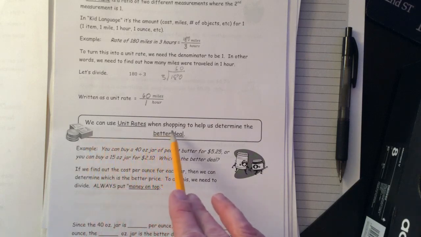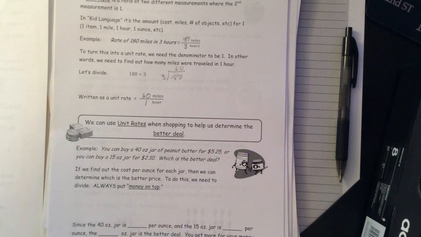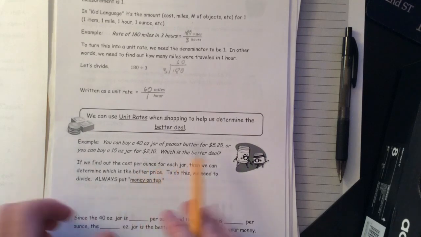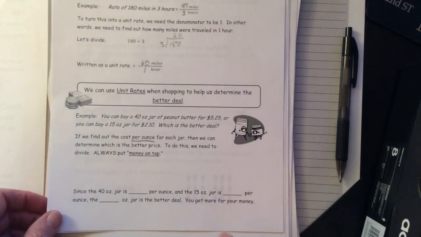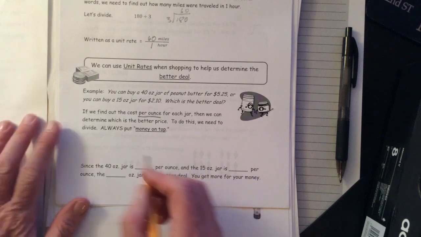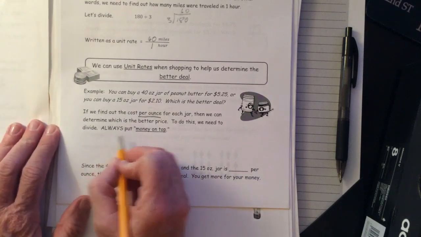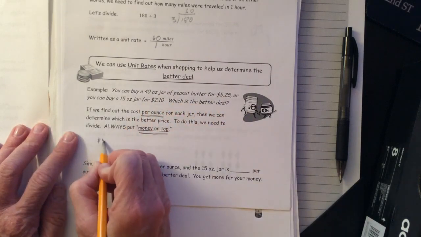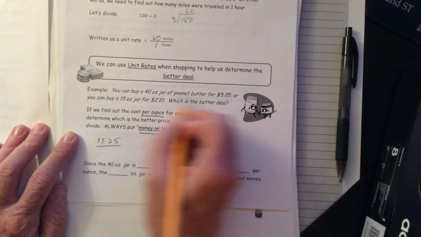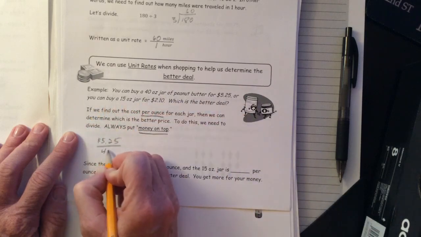We can use unit rates when shopping to help us determine the better deal. Example, you can buy a 40-ounce jar of peanut butter for $5.25 or a 15-ounce jar for $2.10. Which is the better deal? If we find out the cost per ounce for each jar, then we can determine which is the better price. To do this, we need to always divide. Always put money on top. So the first one is $5.25 divided by how many? 40 ounces.